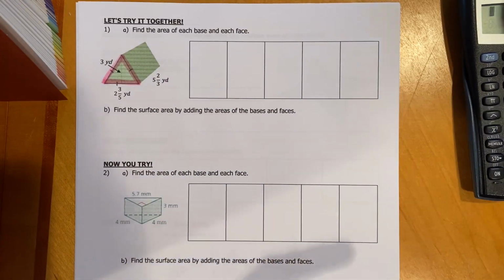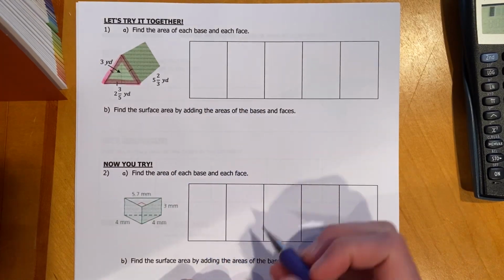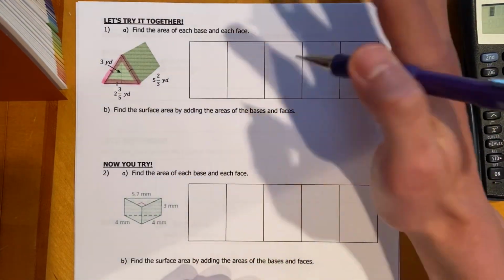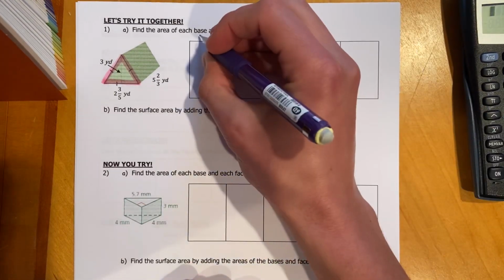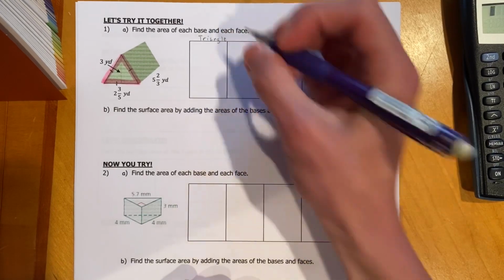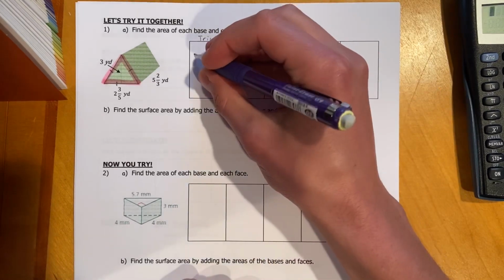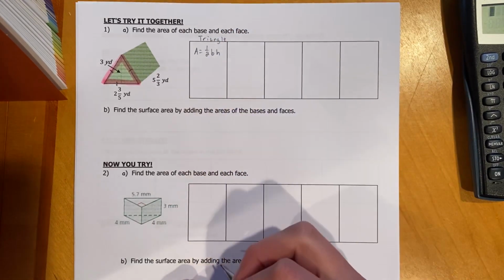Okay, so the first thing that we are going to do is find the area of the triangular face. And just like we did in the previous lessons, I'm going to be very organized as I'm finding the area of each of my faces in the corresponding boxes. So I'm first going to find the area of my triangular face. So I'm going to label that first box triangle. We know the area of a triangle is 1/2 base times height.